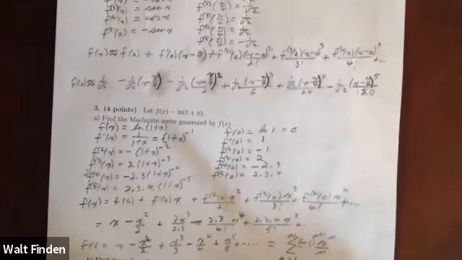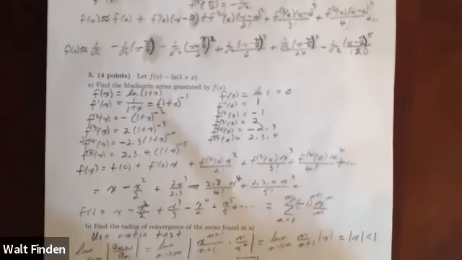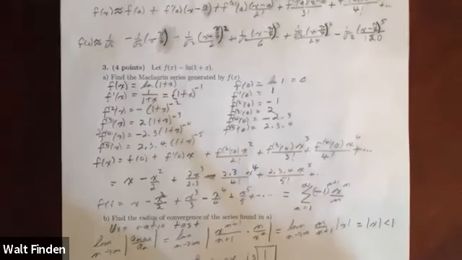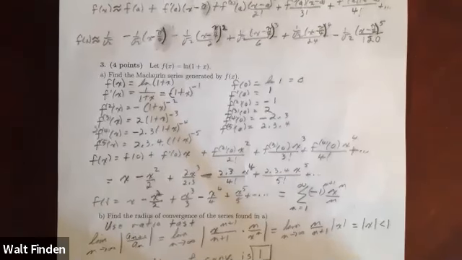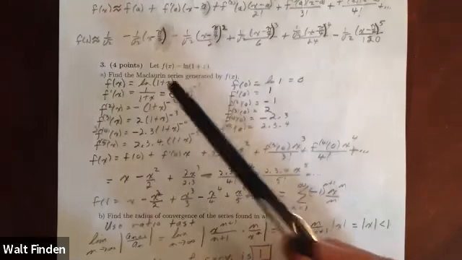Okay, so now let's move on and look at the next problem. It's a Maclaurin series. When we say Maclaurin series, we mean the Taylor series where a is equal to 0. So we have our function.